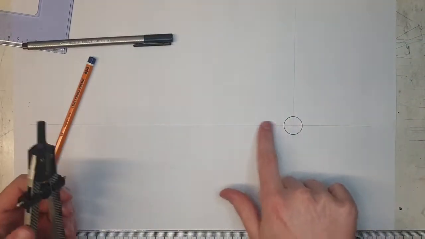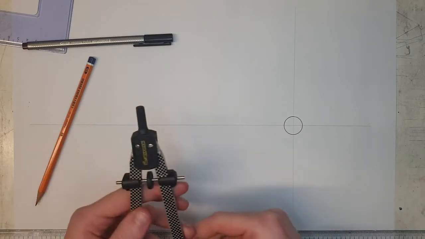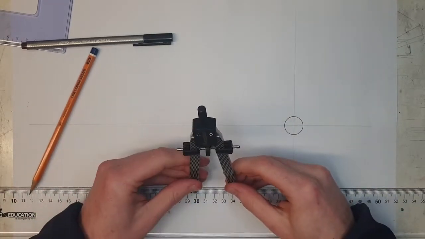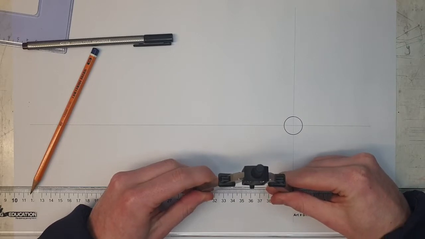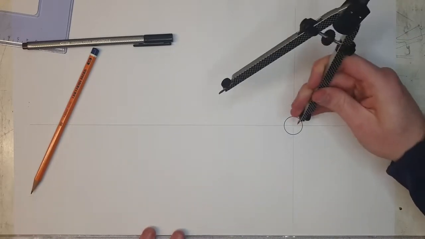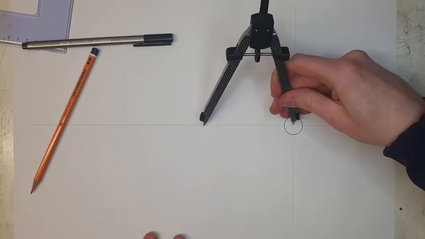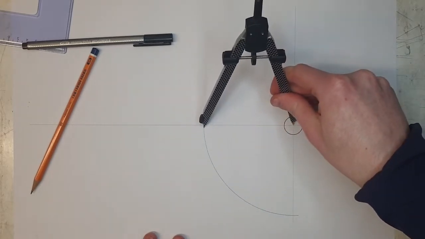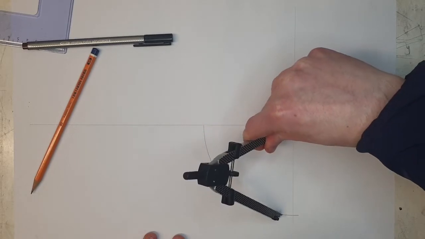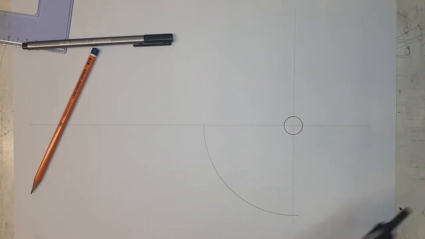And like I said, I'm going to start with the radius 100 for this quarter of the cam, so I'm going to put 100 on my compass. And I'm going to start by swinging that. So that's the bottom left quarter of my cam.